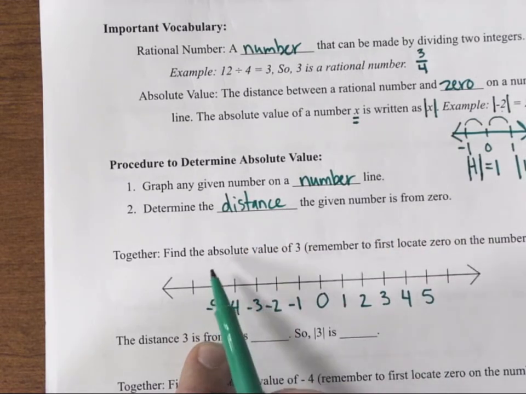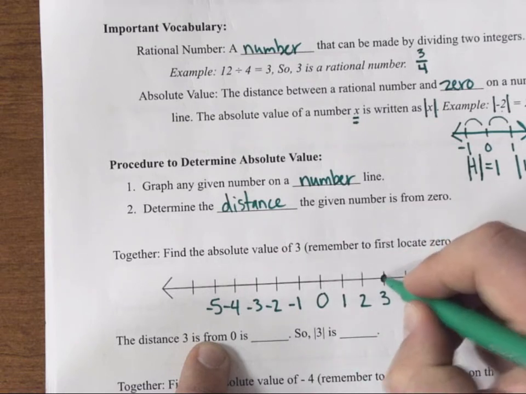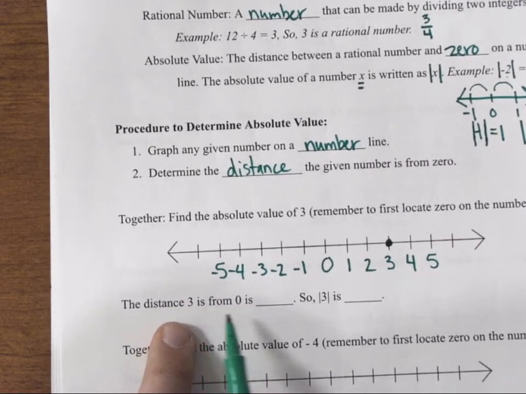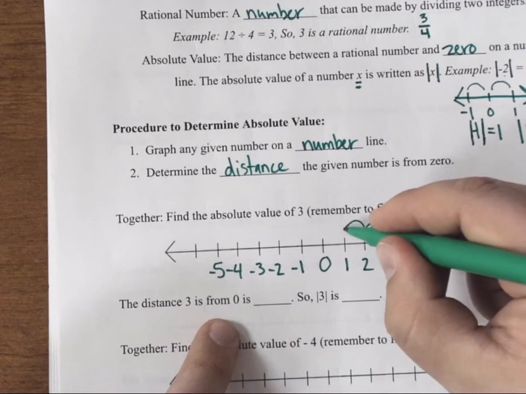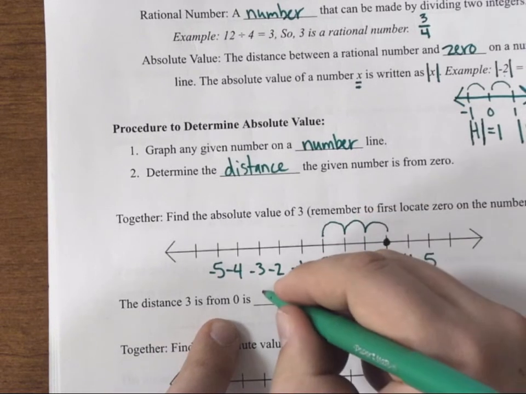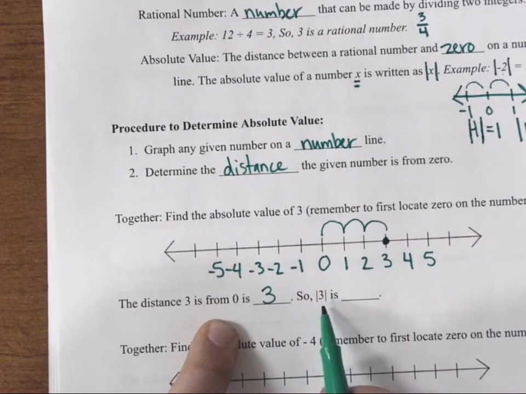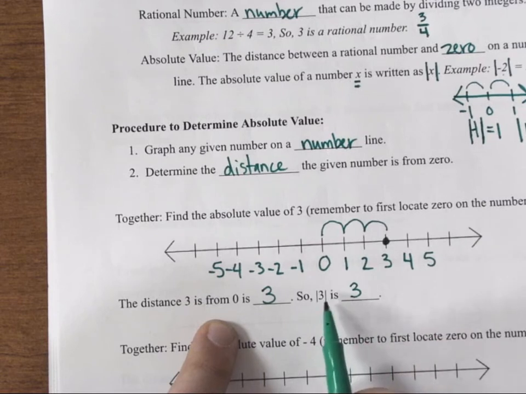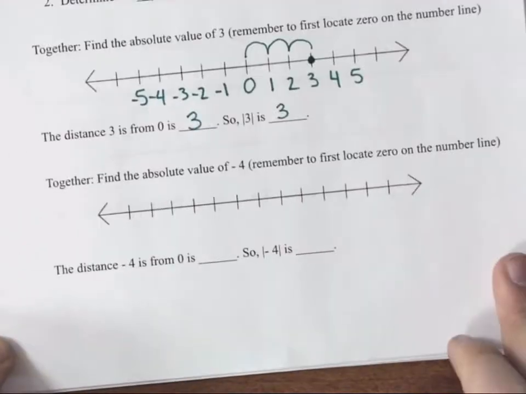All right, so find the absolute value of 3. Well, where is 3? I'm going to locate that and put a dot on 3. So the distance 3 is from 0 is, let's count, 1, 2, 3. So the absolute value of 3 is 3. The absolute value just means how far away is it from 0. Good. So let's do another one together.